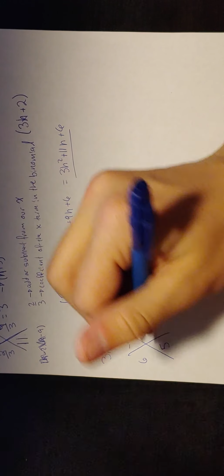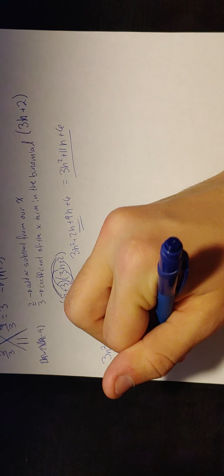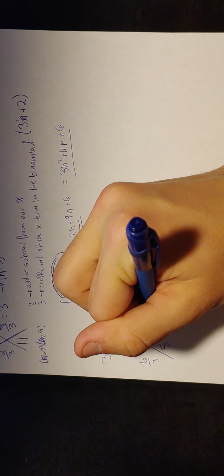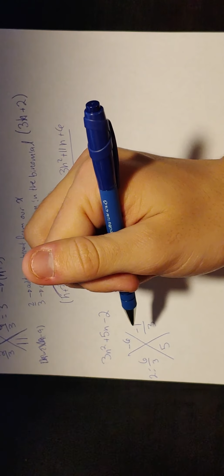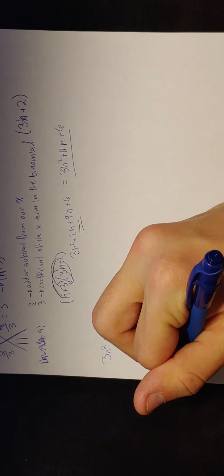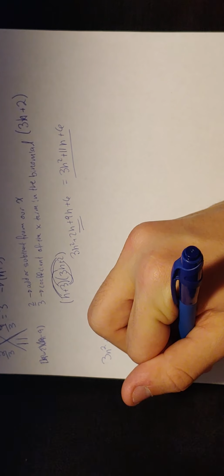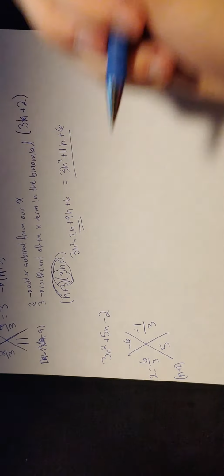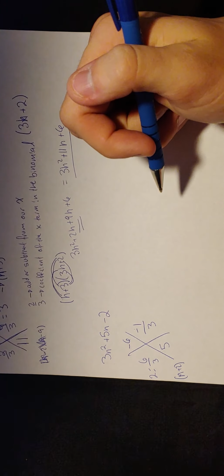Then I'm going to take those and divide by 3 on both sides and then reduce them. So on the left, 6 over 3 reduces to 2. So that means over here I have n plus 2 as my binomial.